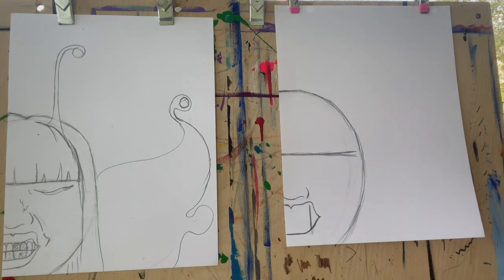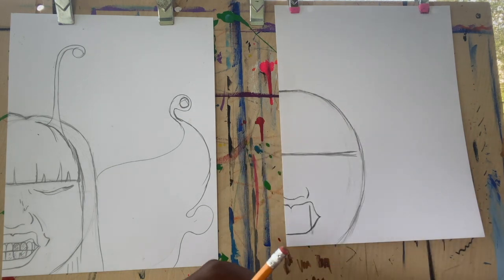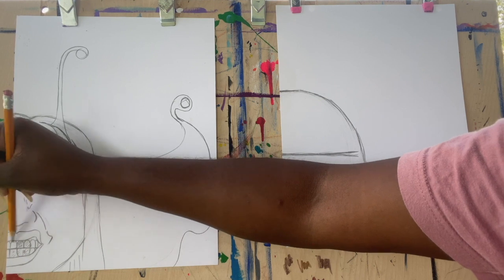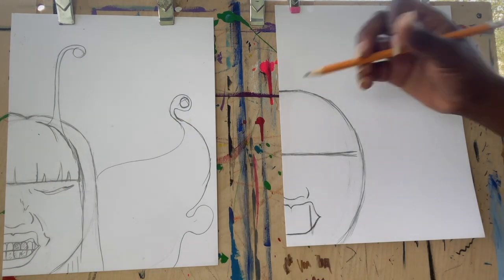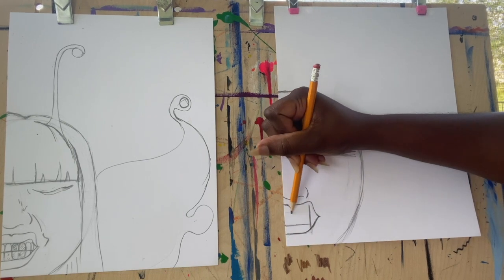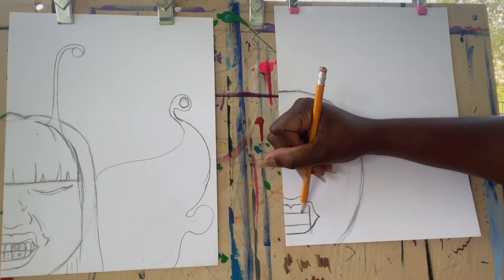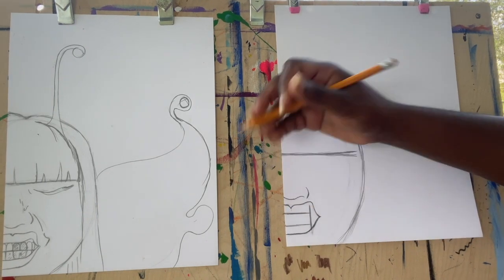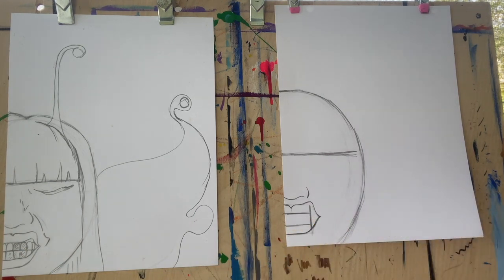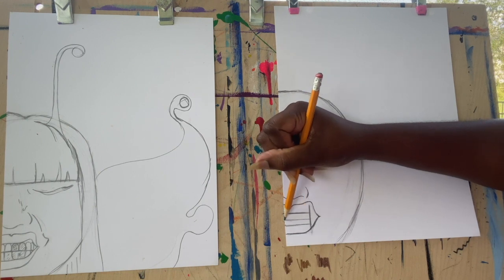Next, I'm drawing a smaller rectangle on the inside of this mouth. Now, this smaller rectangle will be for the general shape of the teeth for the inside of the mouth, okay? So next, here's that smaller rectangle that's on the inside. Right there. So that's the inside of the mouth. Next, drawing another horizontal line on the inside. This is where the teeth are meeting.